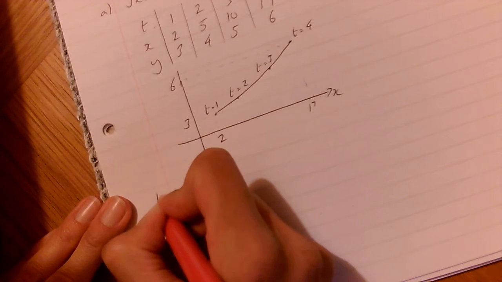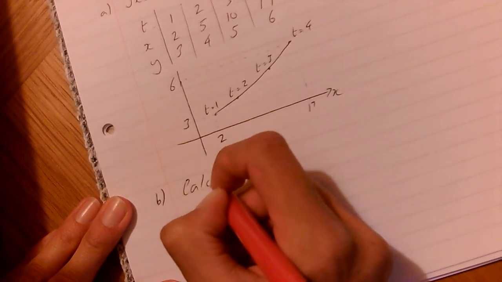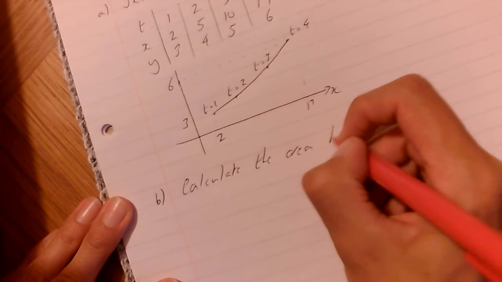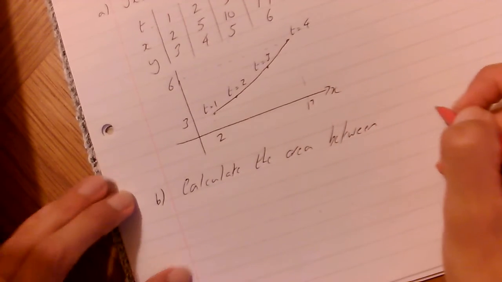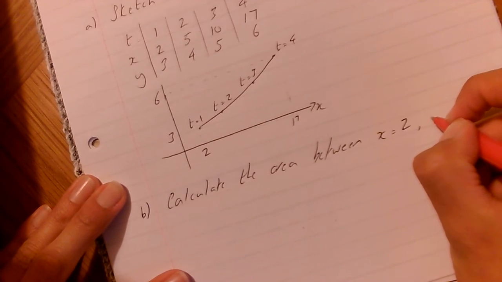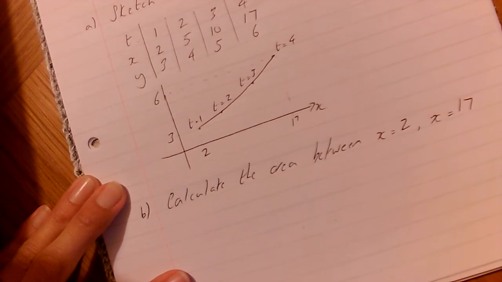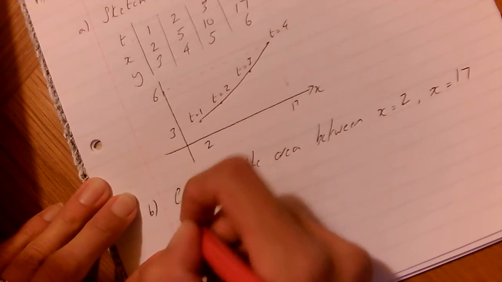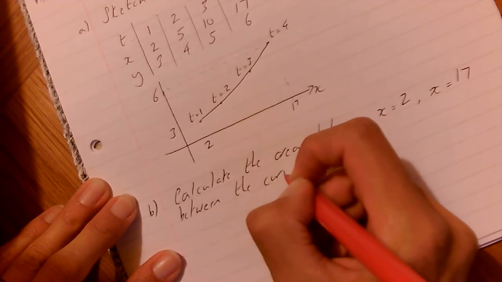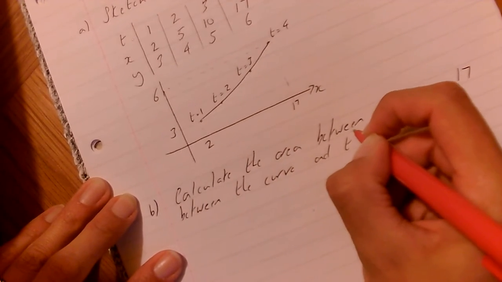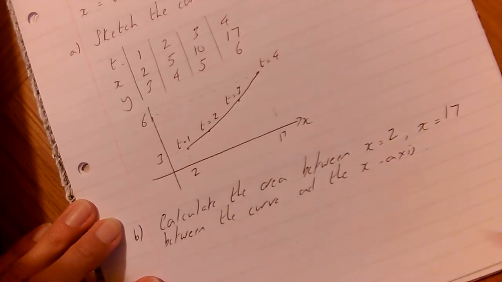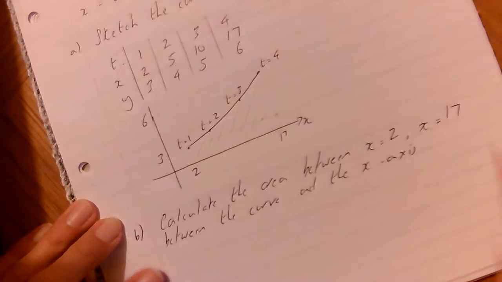Okay, calculate the area between x equals 2 and x equals 17, between the curve and the x-axis. So what we are doing is finding this area just here.